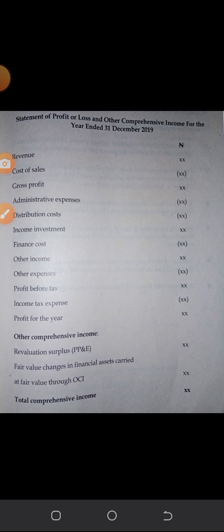Also, under your cost of sales, they may not give you cost of sales directly. They may give you opening inventory, closing inventory, and purchases for the period. And then you also have what we call carriage inward. You bought your stock, that's when you made purchases of your stock.